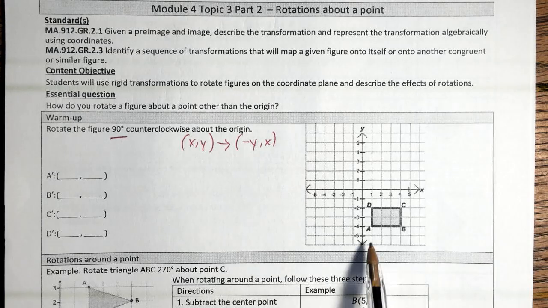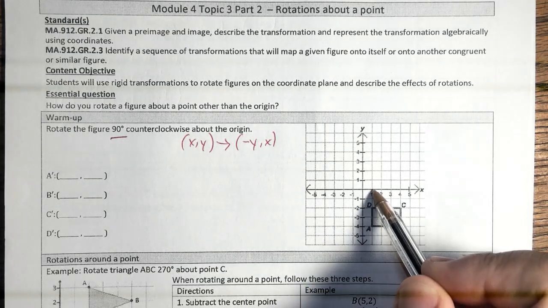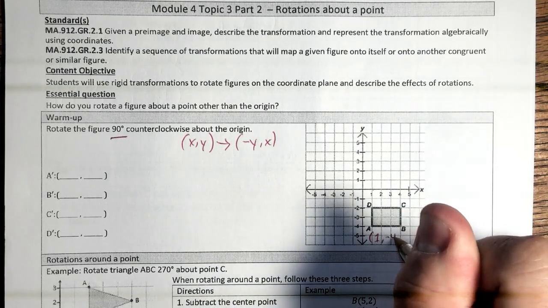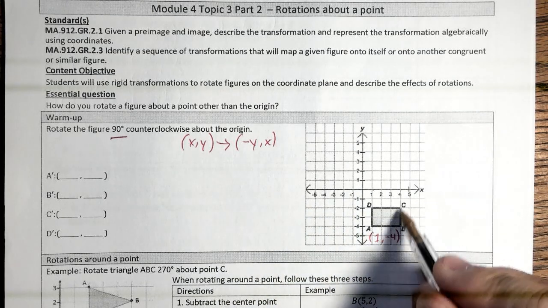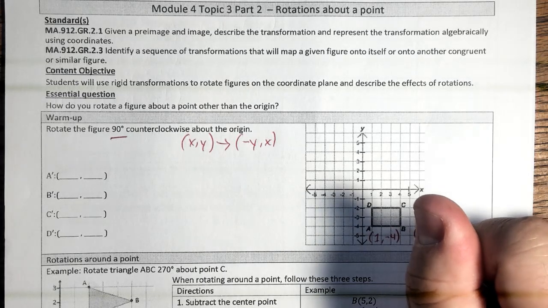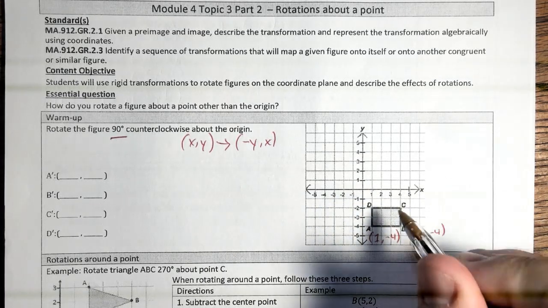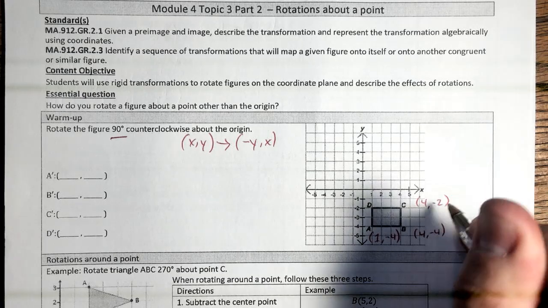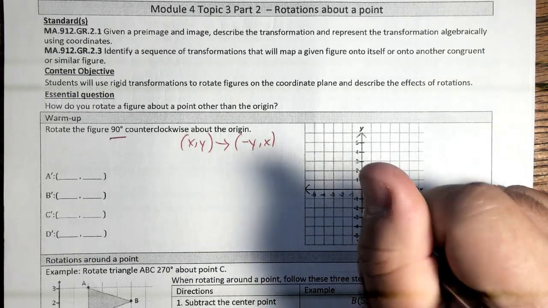So the first thing we need to do is plot these 4 points. So A is here at 1, -4. B is at 4, -4. C is at 4, -2. And D is at 1, -2.